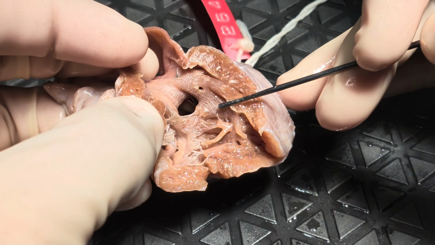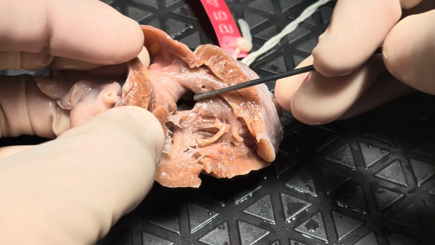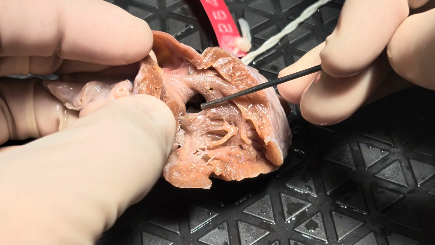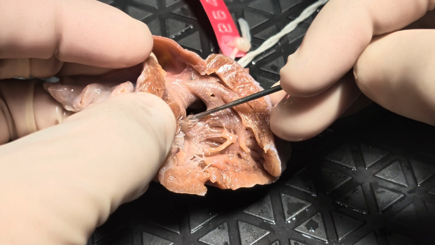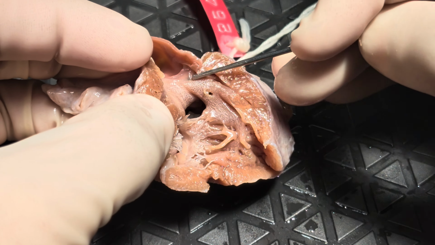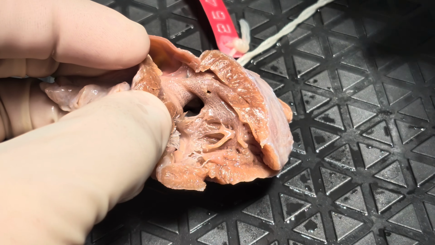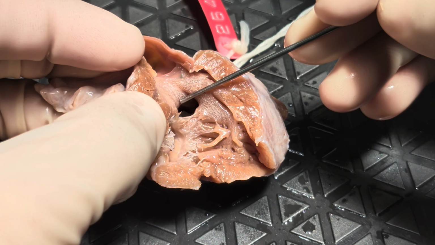Now, when we're looking at this, it's very obvious that there in fact is a ventricular septal defect. This ventricular septal defect lives within the cranial and the caudal limbs of the septomarginal trabeculation, aka the Y of the septal band, meaning that this is an outlet ventricular septal defect.